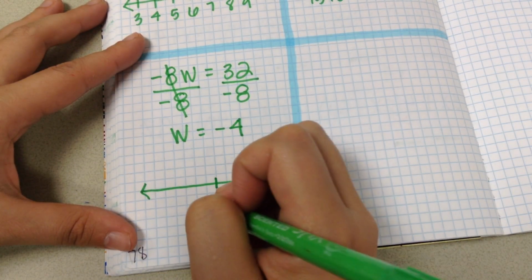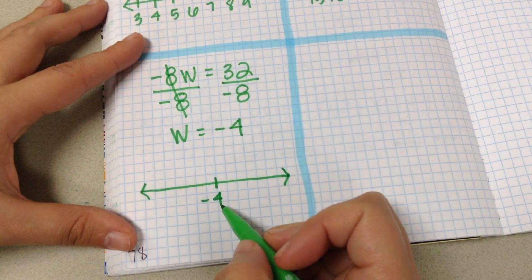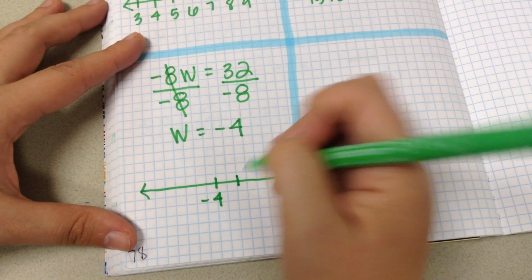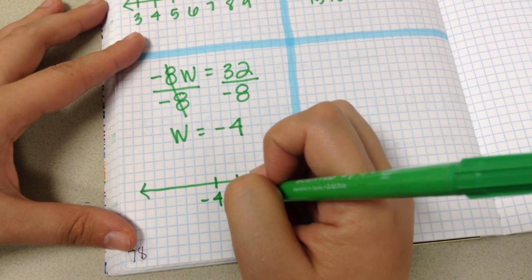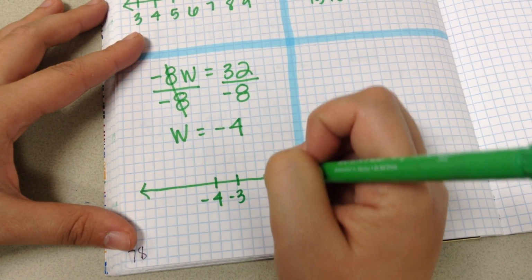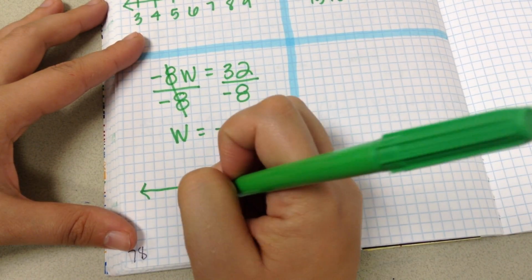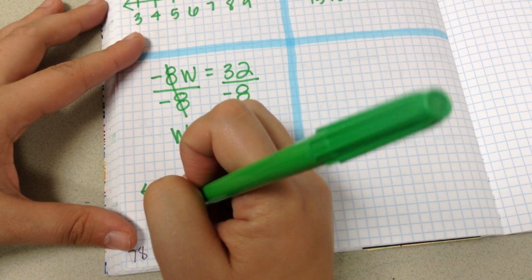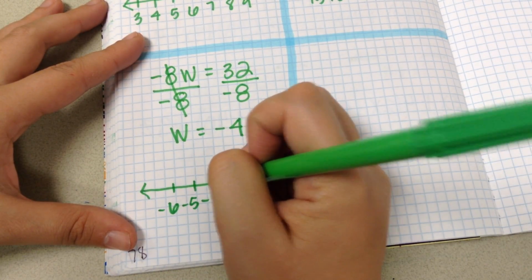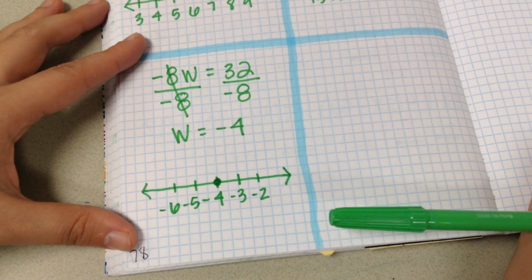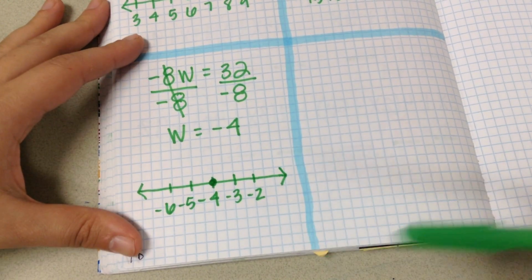So we're going to put negative 4 here. Now be careful here because we have negative 4. Okay. Now on the right side, this is going to be negative 3, negative 2. And then on the left side, it's going to be negative 5, negative 6. And then we're going to put a point right here. So we need to make sure we put our numbers in the correct place when they're negative.